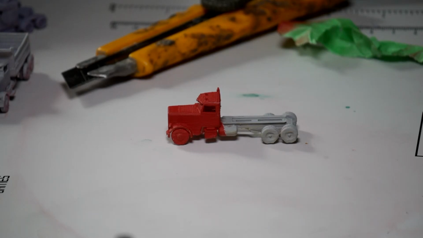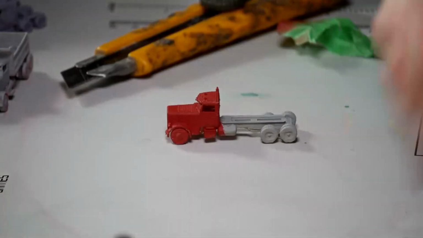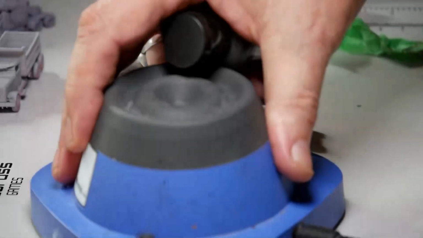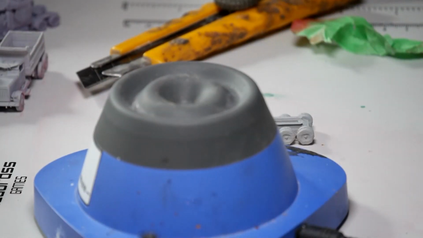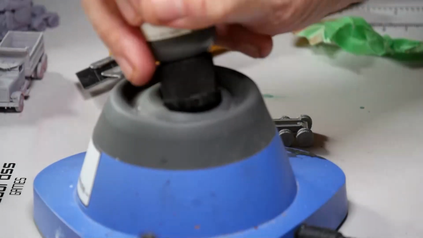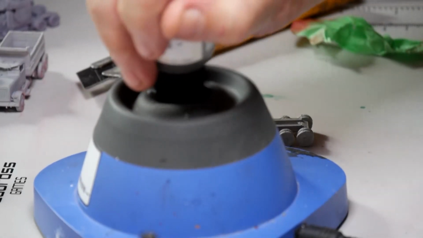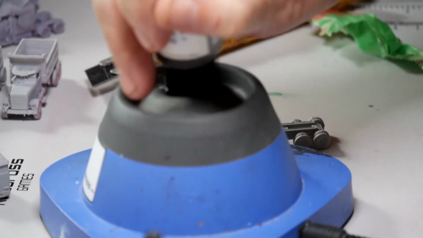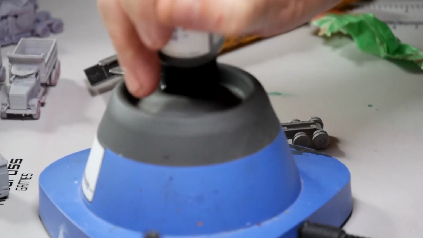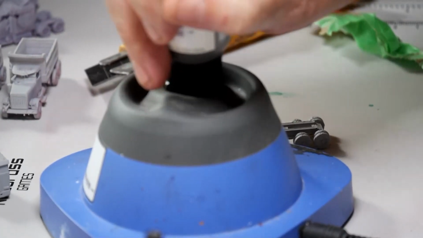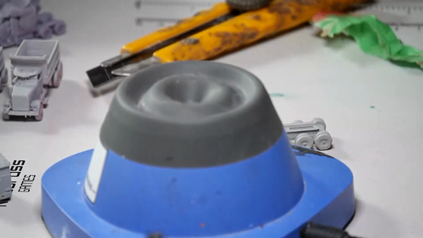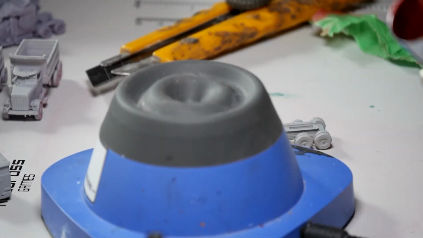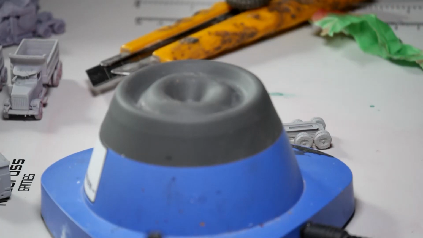Okay, so I'm just cleaning out my airbrush right now. Now, one of the things I do every time I paint is, of course, I shake up my paints. And I have this wonderful little vibrator thingy that shakes up the paint. I'm just going to check and see what this is. Water base, okay.